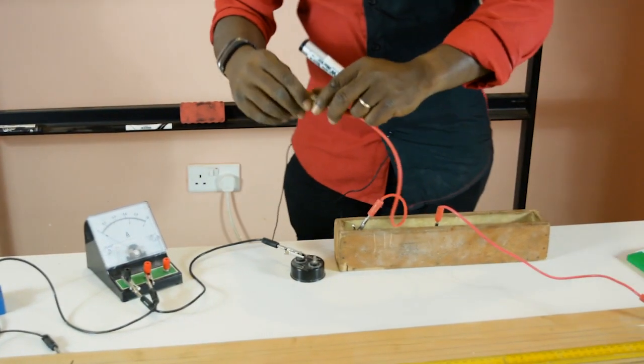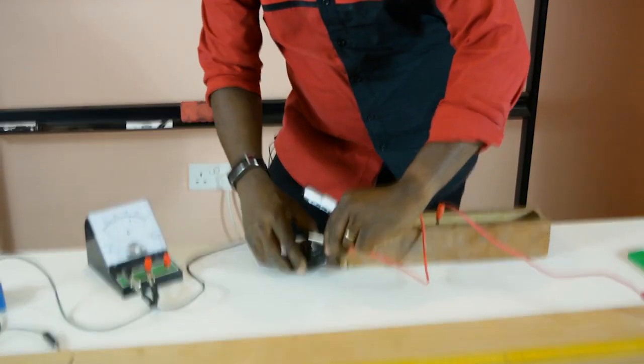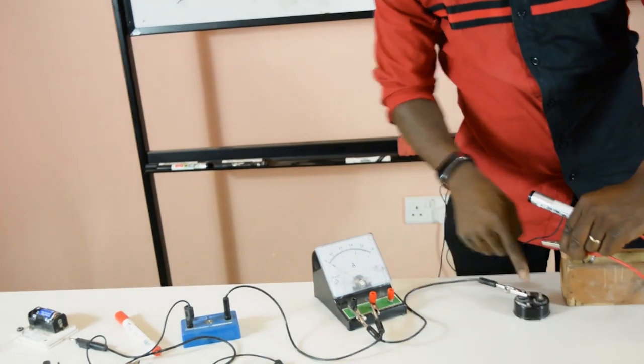Now I am entering the resistor. According to this one, this is a resistor. This is a 1 ohm resistor. It's written there. It's a fixed resistor.